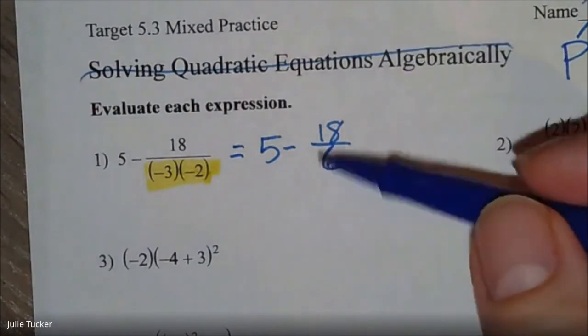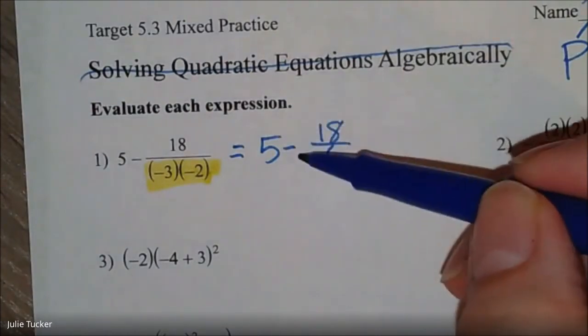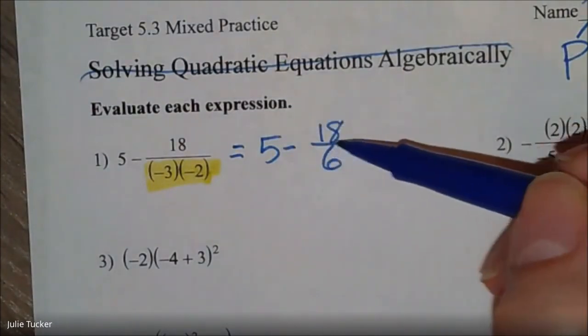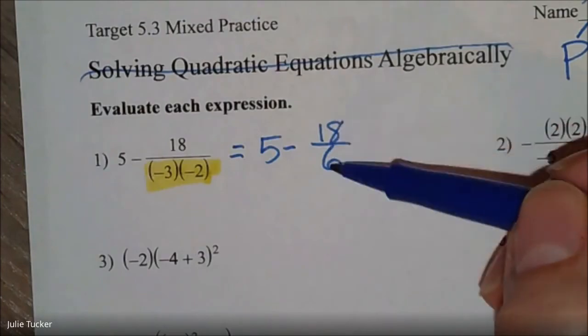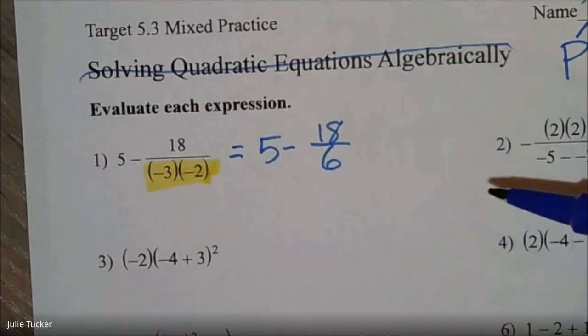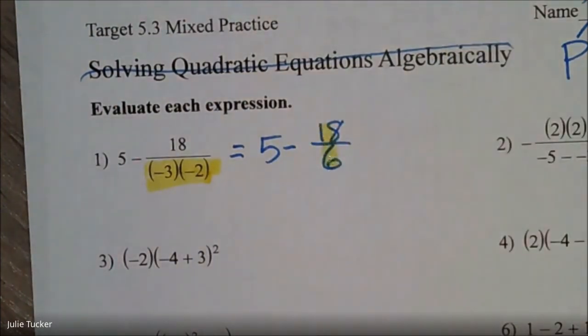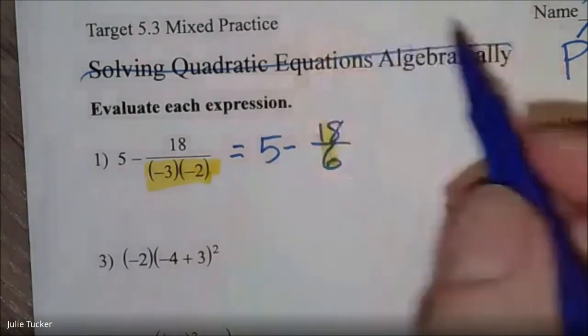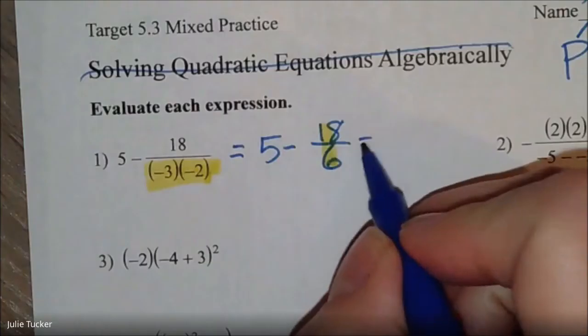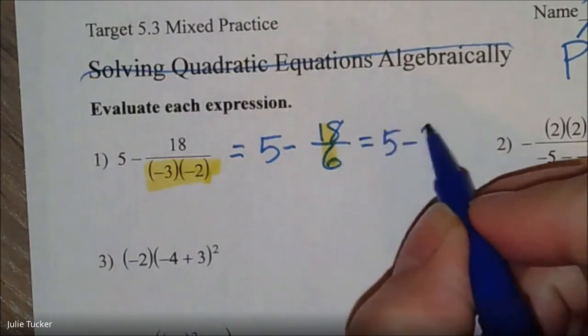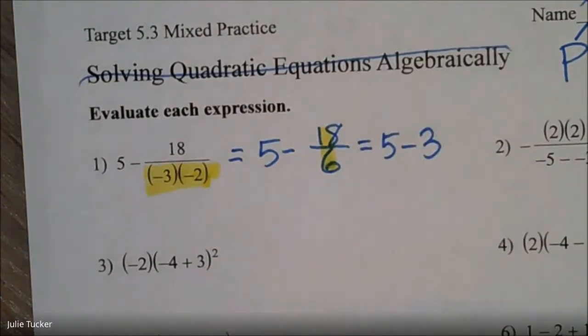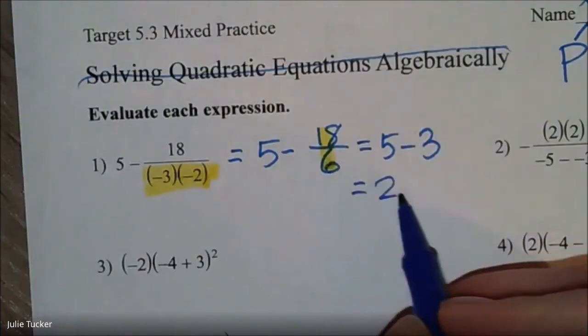So now what is left is we have subtraction and we have division because of this fraction problem. Exactly. So we're going to divide. So I'll highlight that. So what is 18 divided by 6? Did you say 3? Yeah. Okay, so this becomes 5 minus 3. And then that's 2. Good job.